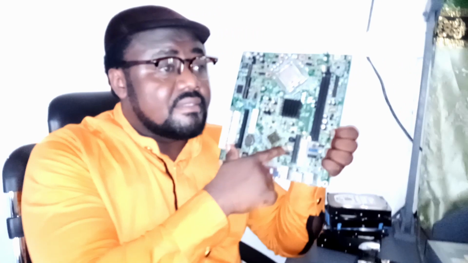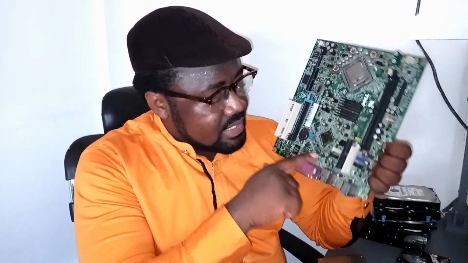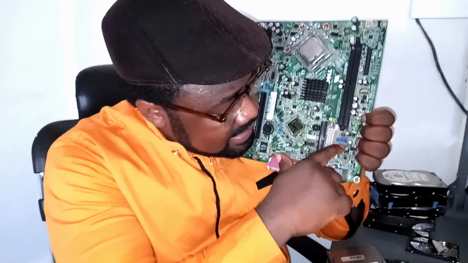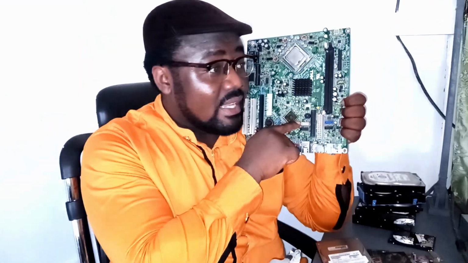When you study these SATA connectors very well, you can see that each one has been labeled. With this particular one here, when I look inside the motherboard, I can see that they have written SATA 0. And this one here, they've written SATA 1. Over here, SATA 2. And here, SATA 3. The SATA 0 means the connector for the master hard drive.